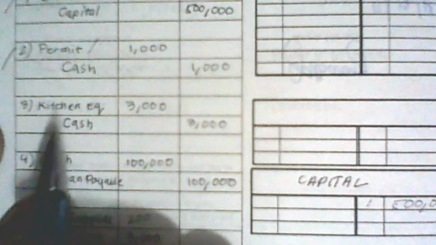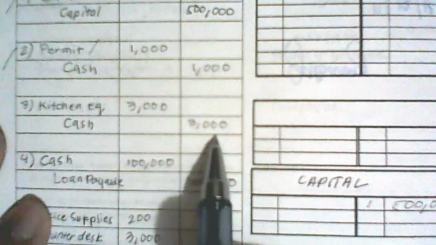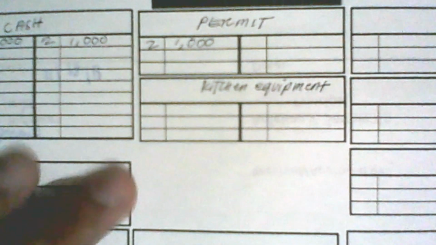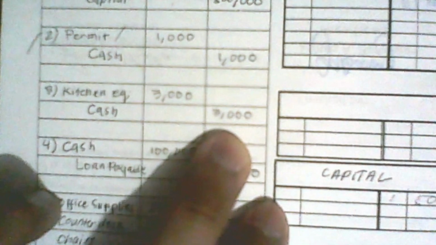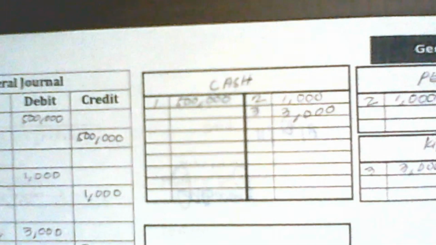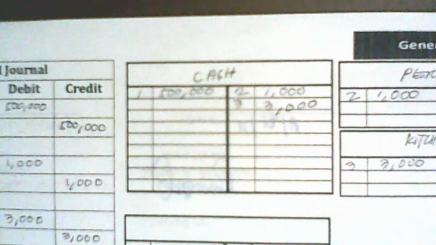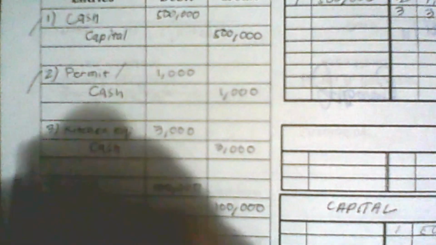Number 3, we have another asset, kitchen equipment, debit, and cash, credit. So kitchen equipment, and that is debit, April 3, and the amount is 3,000. And how about the cash? We have cash, credit 3,000. So cash, April 3, 3,000. You are done with this one.